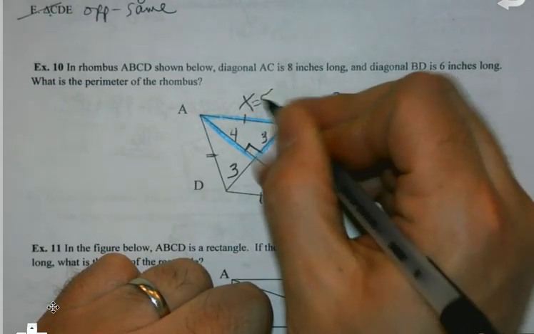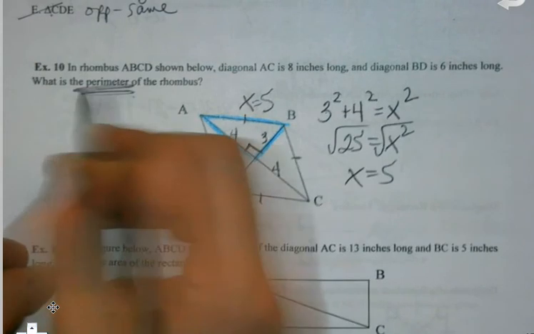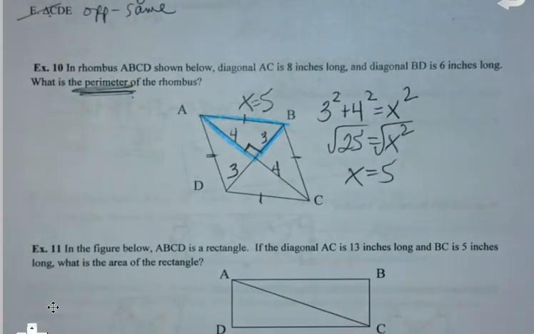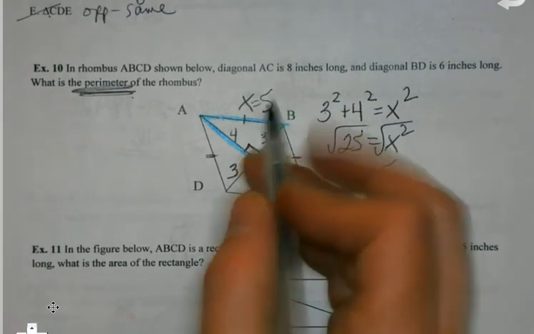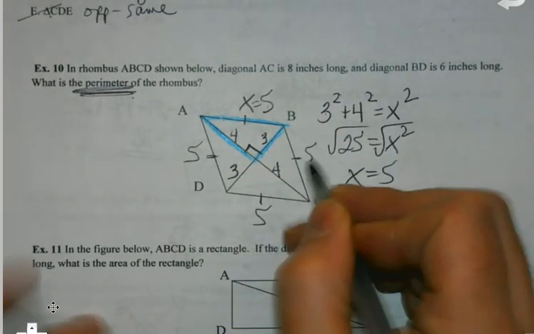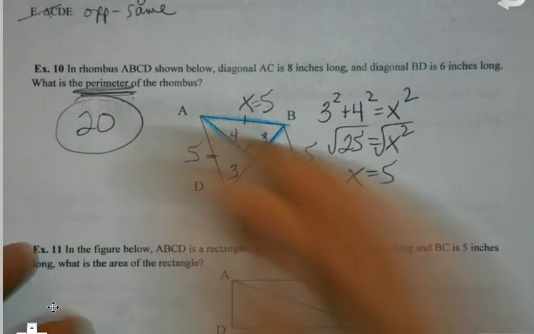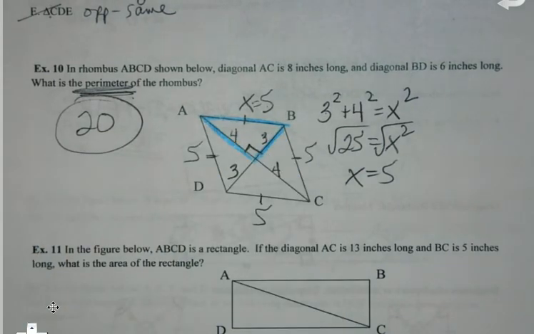Now again, be cautious. You're being asked for the perimeter. Like this happened to some of you on the last quiz. You did a great job of figuring out how long one side was, but it asked for the perimeter. So if that's 5, this is 5, this is 5, this is 5, my perimeter is going to be 20. So don't just think x equals is your be-all, end-all. Because in this case, it's not.